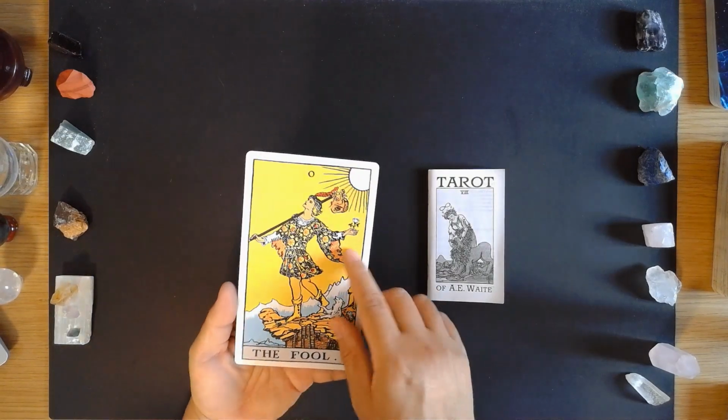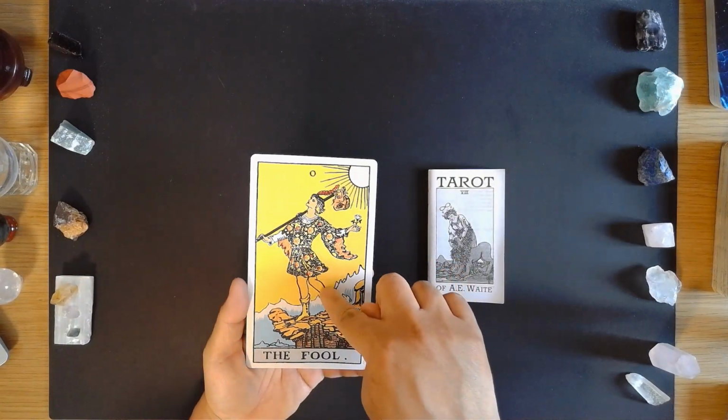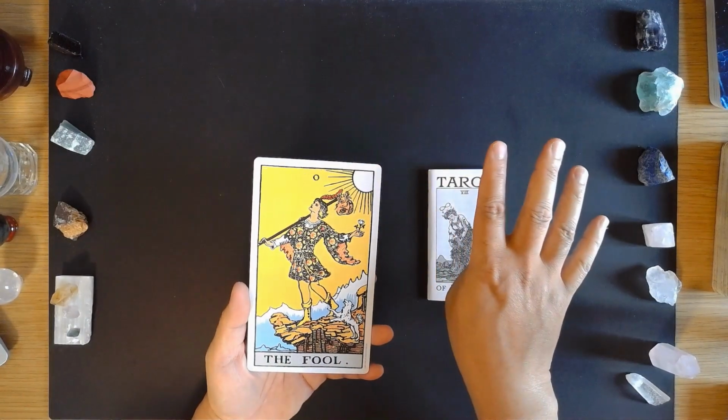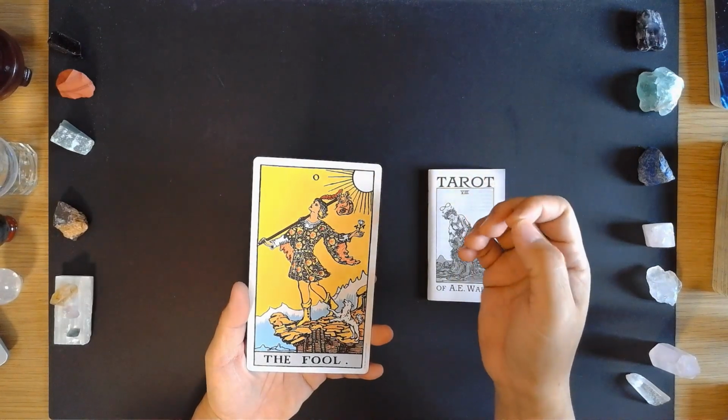When you look at it, you see a person who is happy, and it seems that the sun is on the left side. Either it's going to set or it's going to rise.